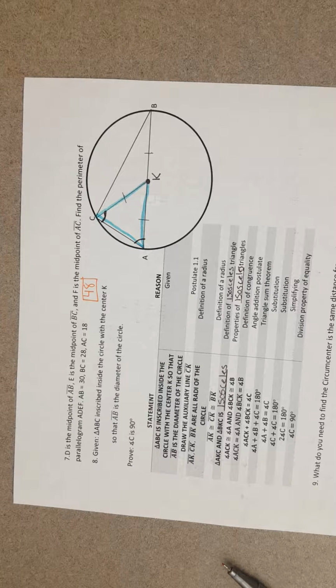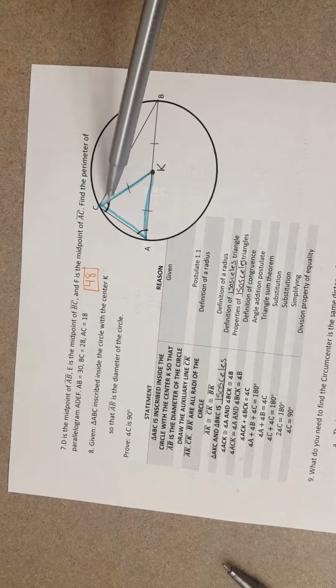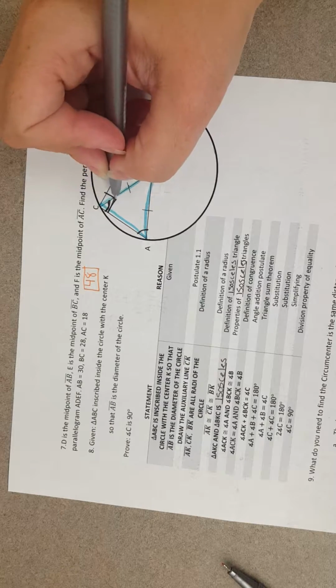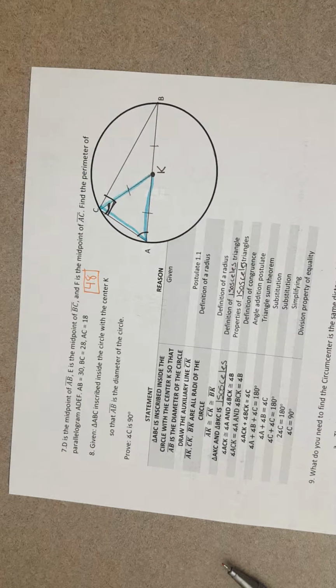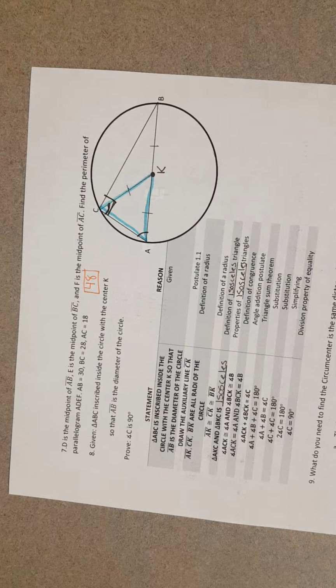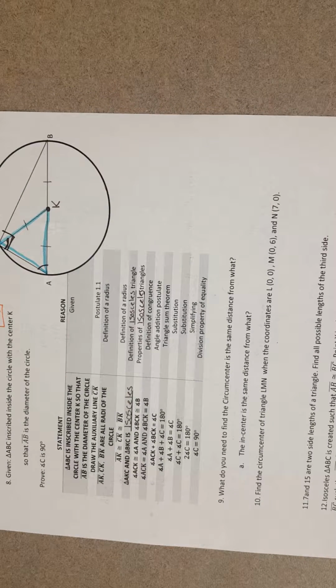And then that's the end of it. We can go through the whole proof. It gives us all the reasonings. We can prove that angle C is 90 degrees, which means that this right here is 90 degrees. So if you'd like, go ahead, pause the video, read through those, and make sure you get the gist of a proof.